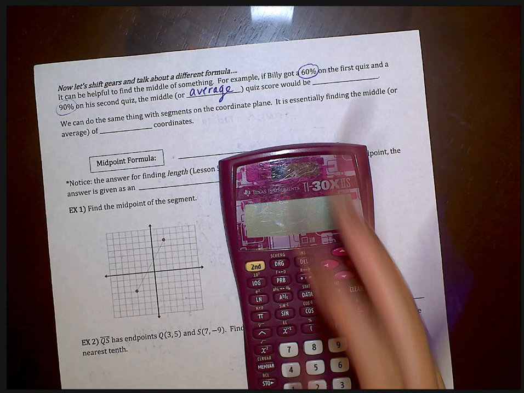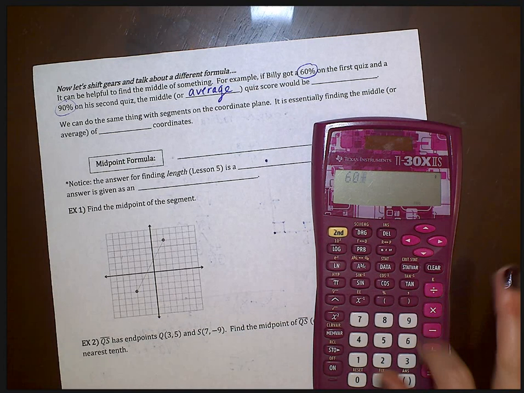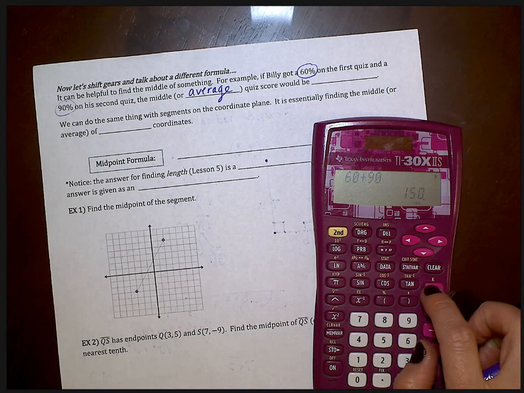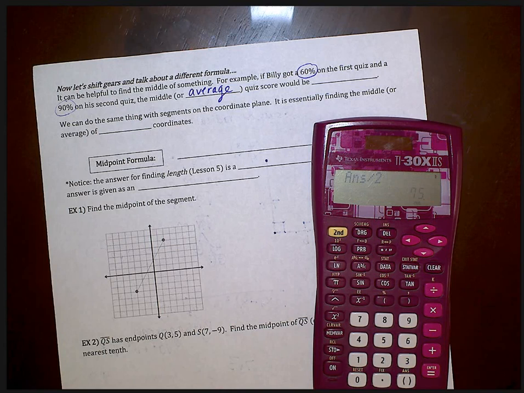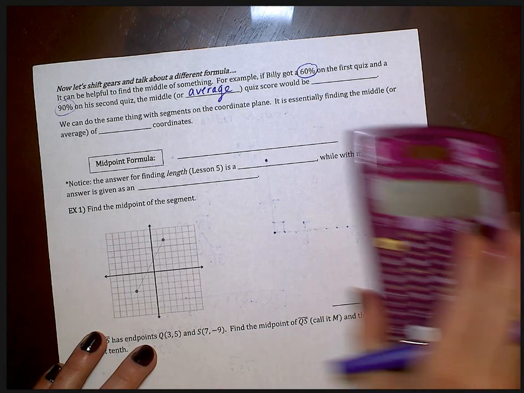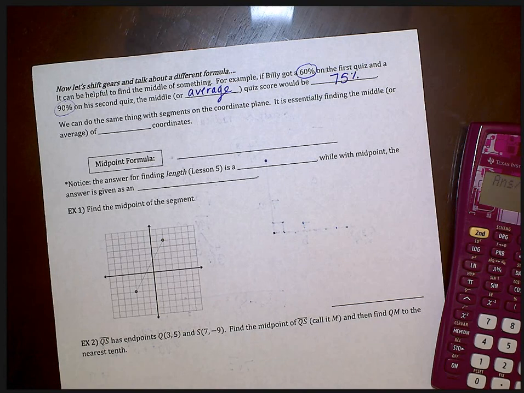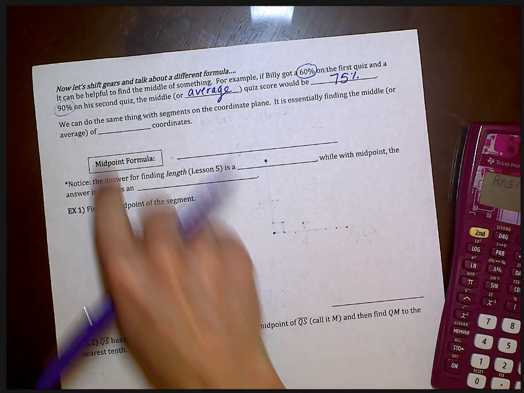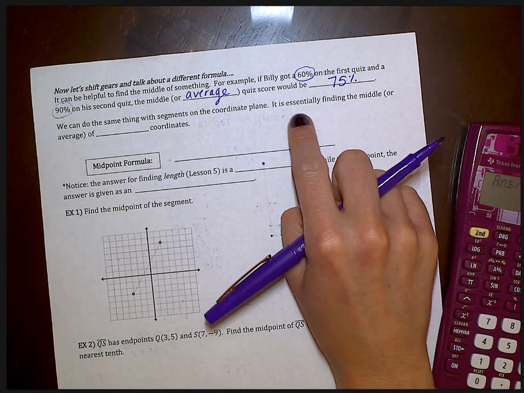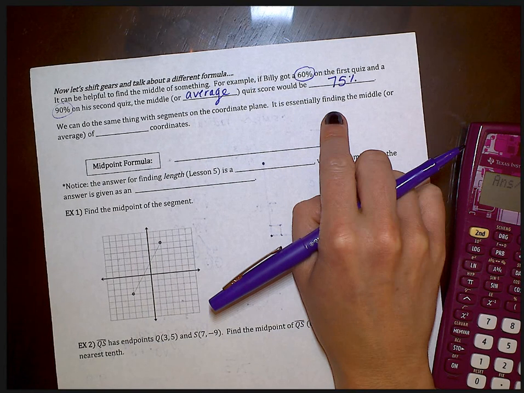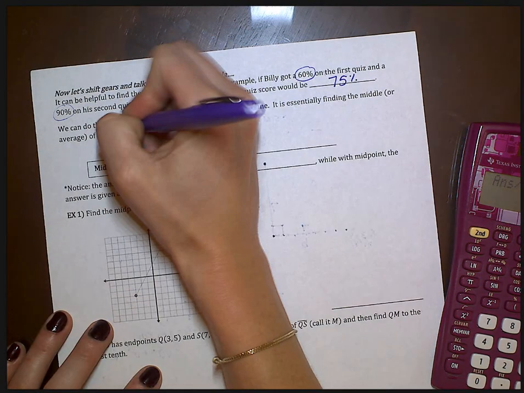All you do is you add them together, 60 plus 90, and then you divide by how many scores there were. And there were only two quiz scores, so I would divide by 2, and Billy's average was a 75%. Most of us know how to do that. We can do the same thing with segments on the coordinate plane. It's essentially just finding the middle or the average of 2 coordinates, x and y.